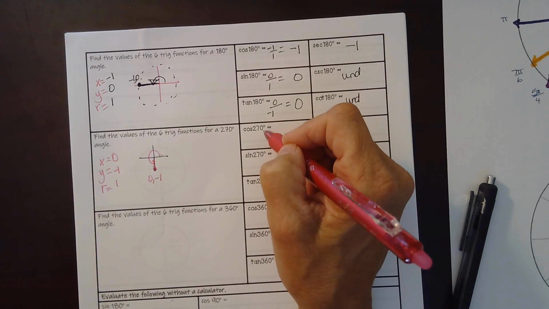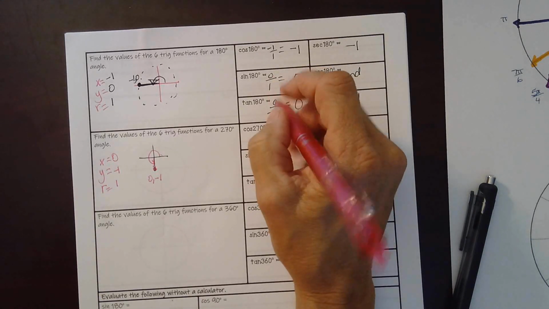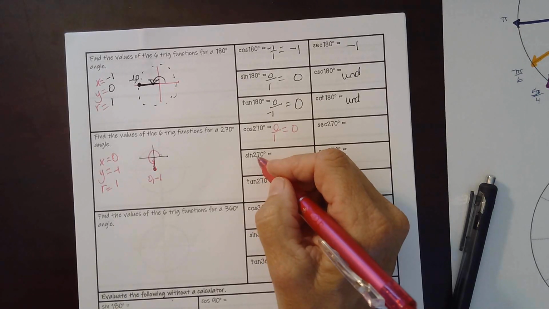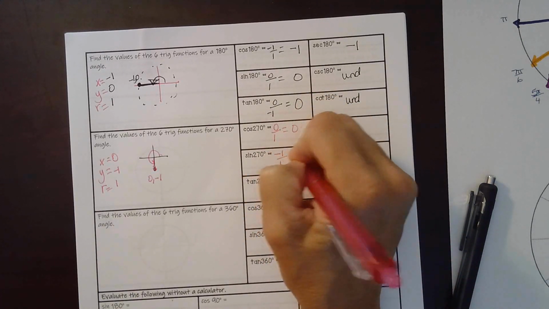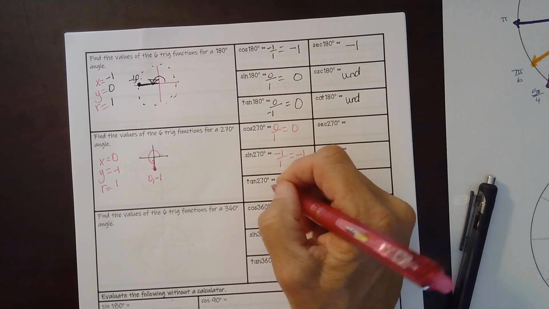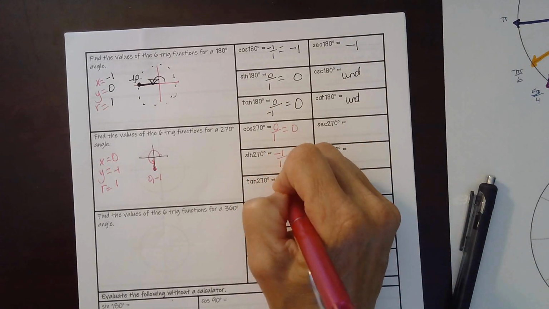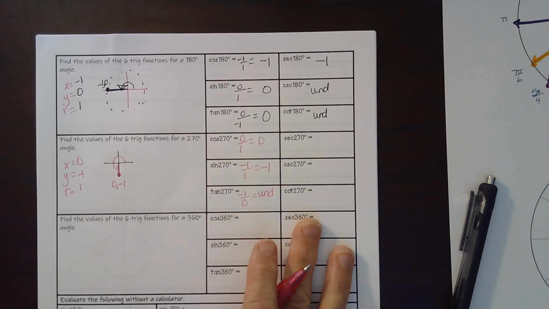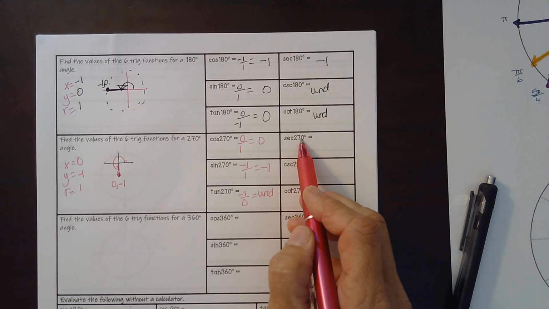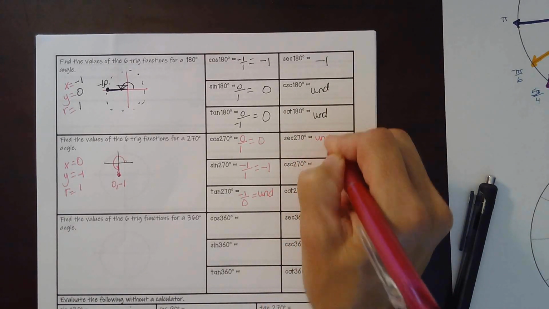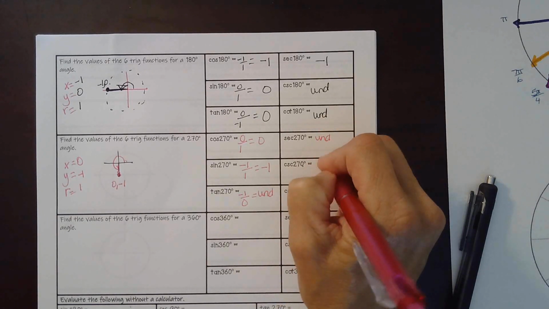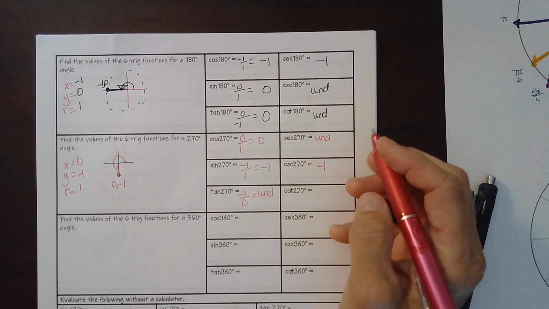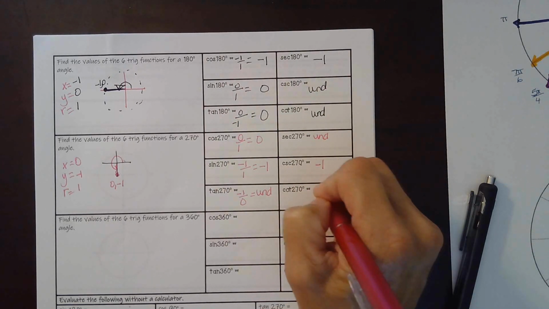So cosine of 270, X over R, so that's 0 over 1, which is 0. Sine of 270 is Y over R, which is -1. Tangent of 270 is Y over X, -1 over 0, and that is undefined. All right, so the reciprocals, secant of 270 will be undefined. Cosecant of 270 will be -1, and cotangent of 270 will be 0.